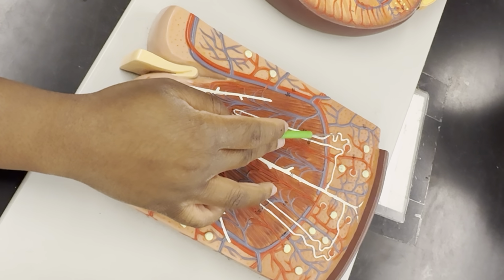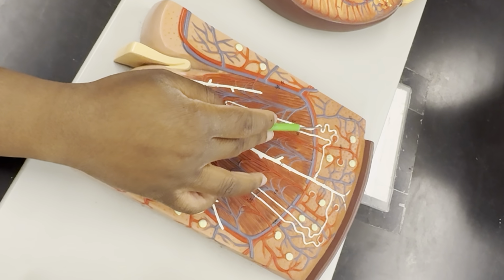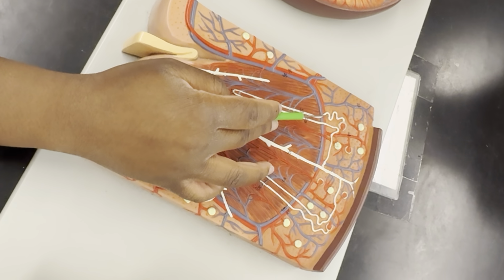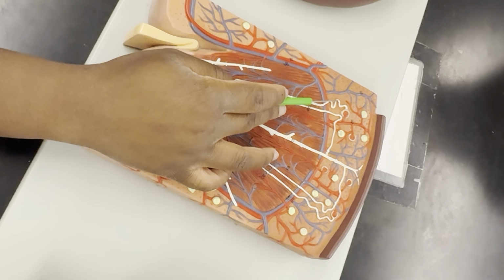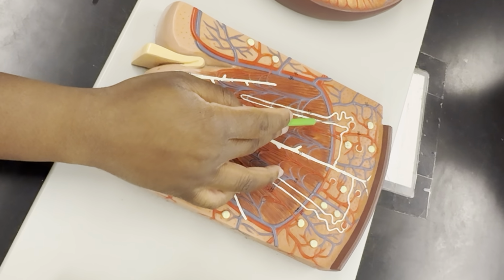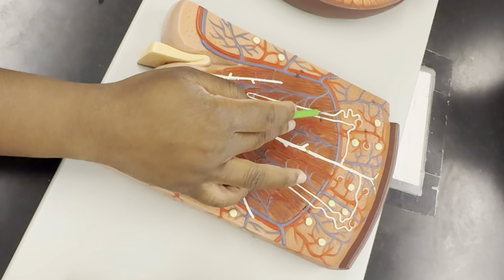That's why this unit is easy, because everything is just named exactly what it is. Like it's a proximal convoluted tubule. That's all it is.